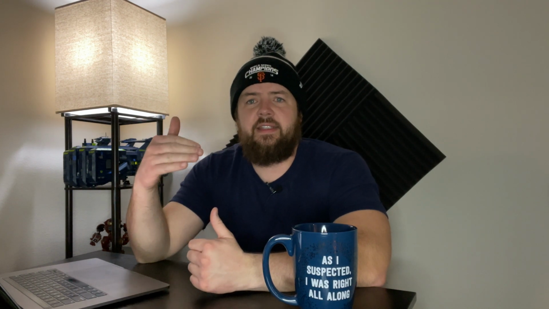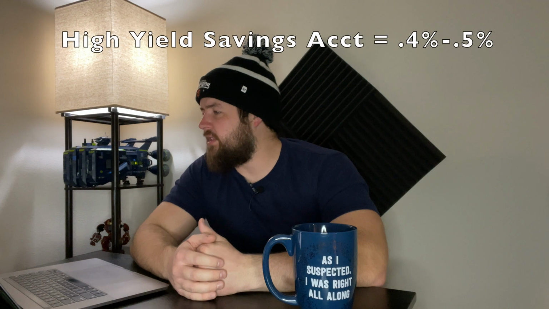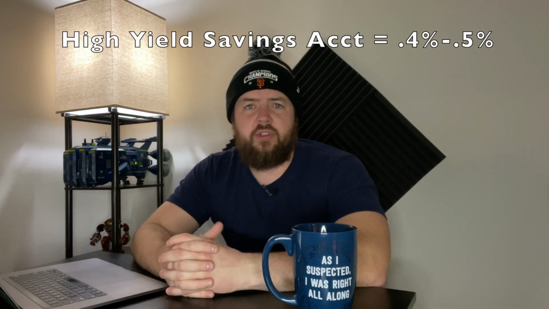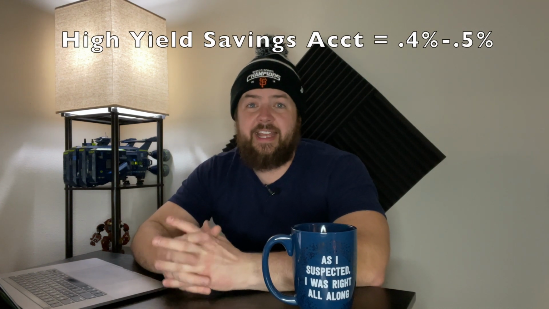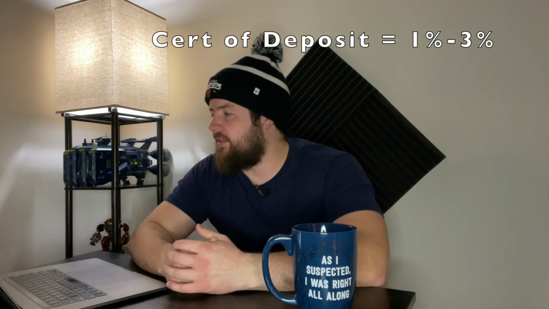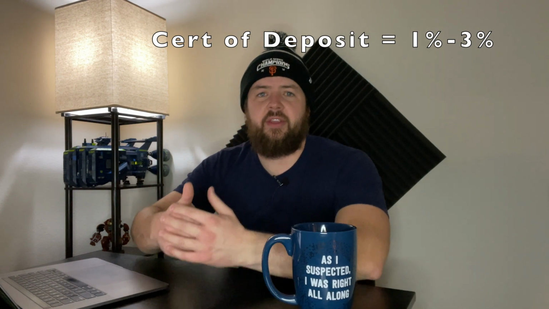Real quick, let's look at a few examples of a variety of different types of investments, and we can see what realistic gains look like in realistic types of investments. First I have is a high yield savings account, which returns 0.4 to 0.5% per year. That's half a percentage point. It's not very high. Next up, I have certificates of deposit, which is 1 to 3% per year. They usually have a minimum length of time that you have to invest for, so 6 months, 3 years, etc. And before I go any further, I want to talk about inflation.